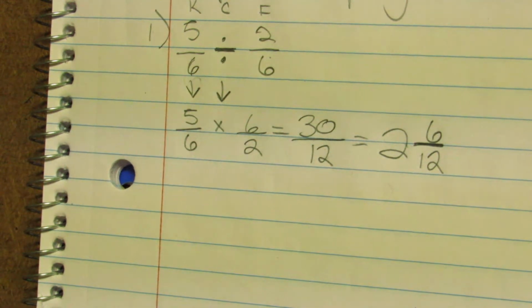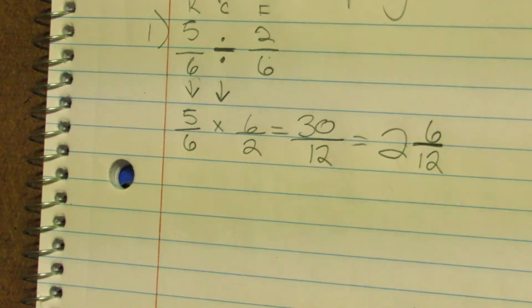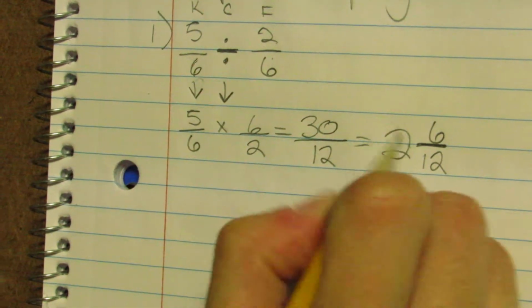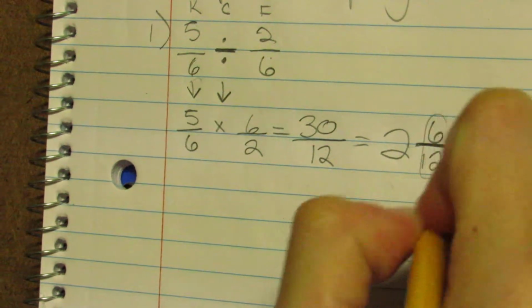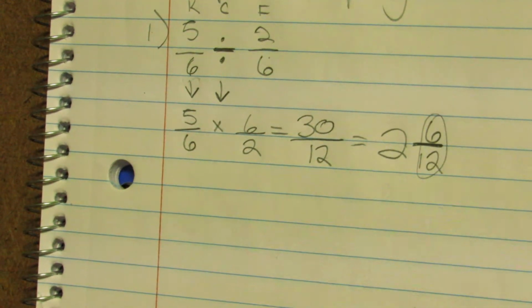But am I done? No, I'm not. So here is my last step. You eager folks who already wanted to simplify, now you can do it. I'm telling you, go ahead and simplify. So I don't want to do anything to this 2. I just want to simplify 6 over 12. So I want you to find a number that goes into 6 that can also go into 12. So the factor that can go into 6 and 12, I think, is going to be 6.